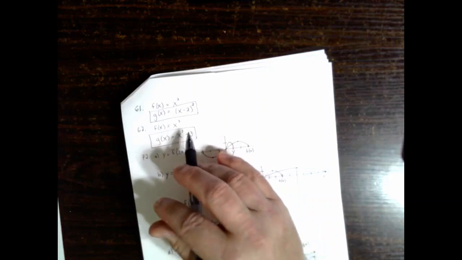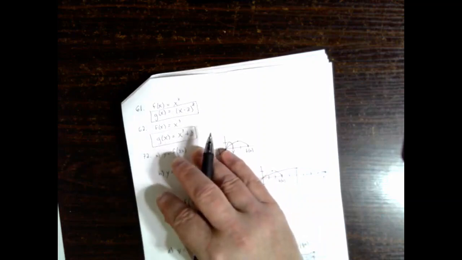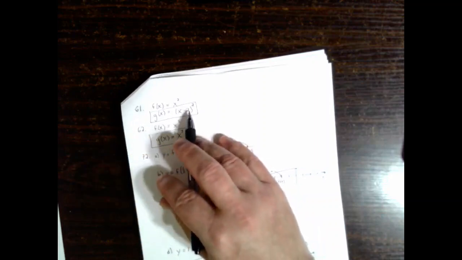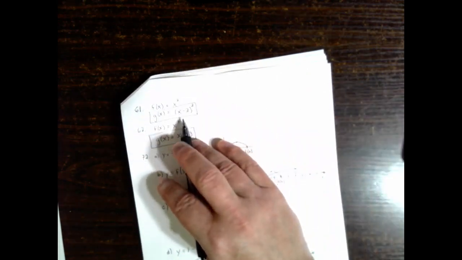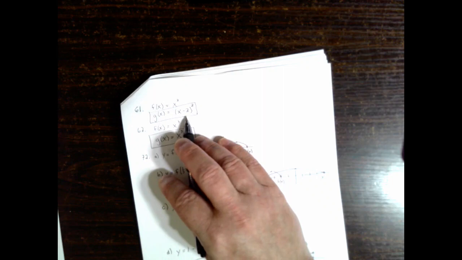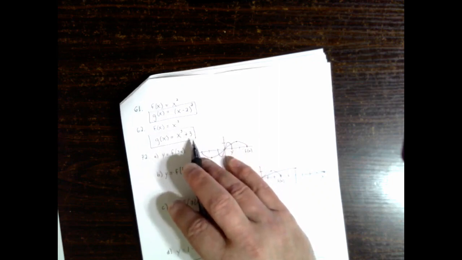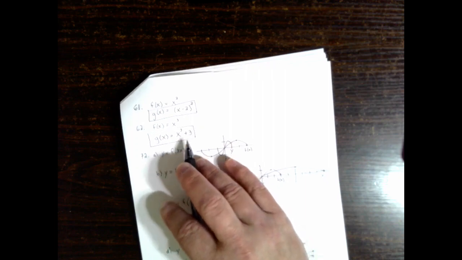And 61, they say find the transformation. If you look at the graph they give you, you'll see that it moves it to the right 2 units, so you just subtract 2 on the inside. And for 62, if you look in the book, you'll see that it moves it up 3 units, so you just add 3.